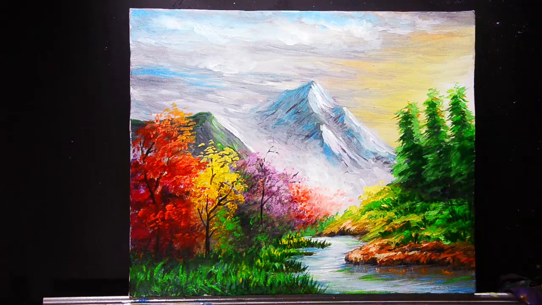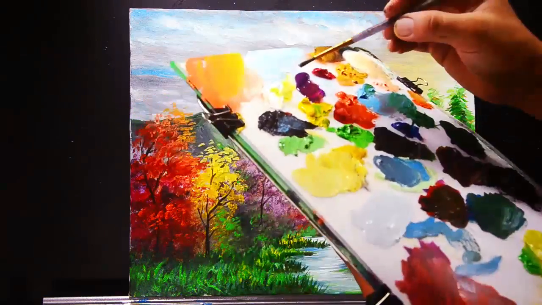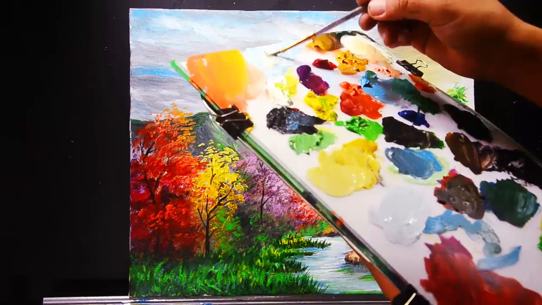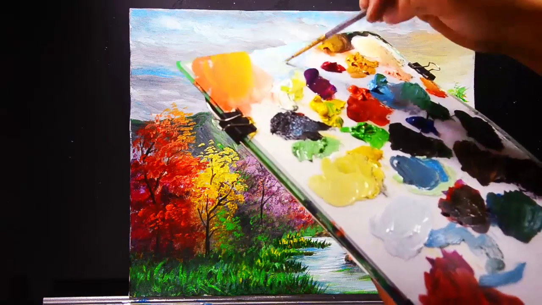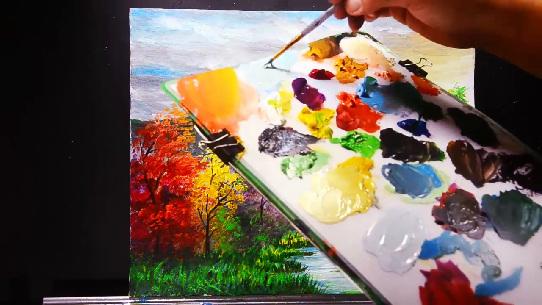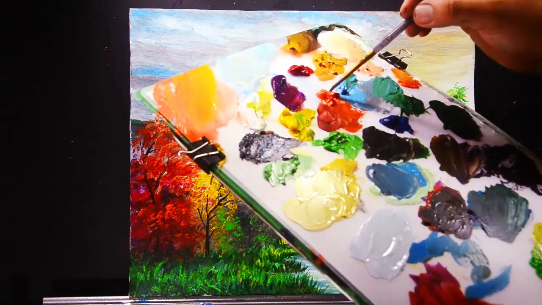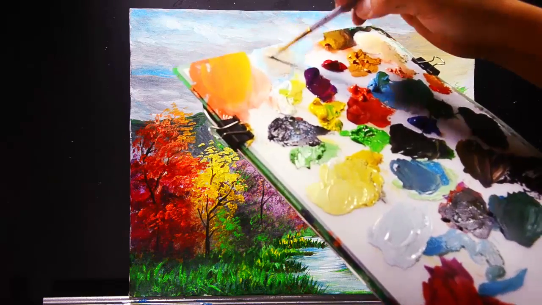I'm going to add the tree to this area. I'm going to mix the color of titanium white and the blue hue. Going to mix the color of titanium white and the blue color and add small amount of orange yellow. Just a very small amount.